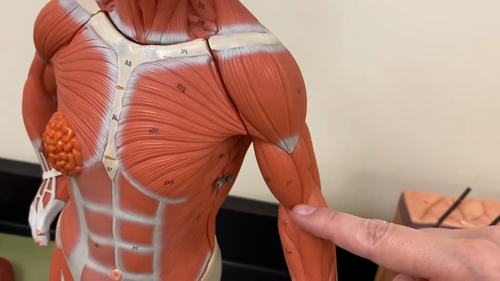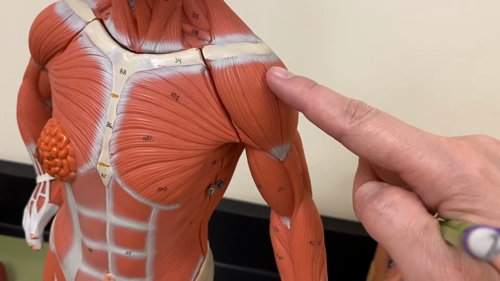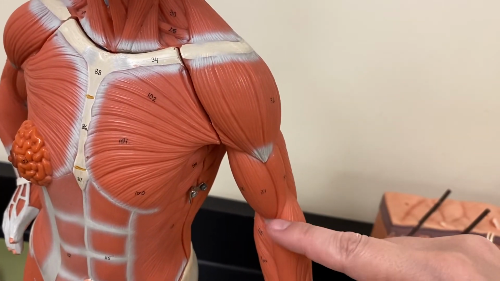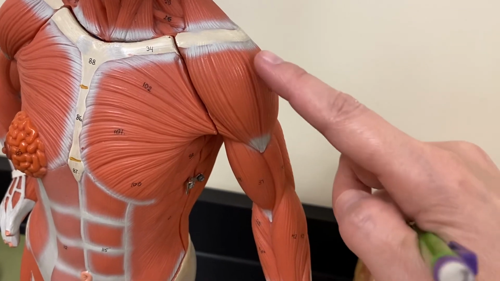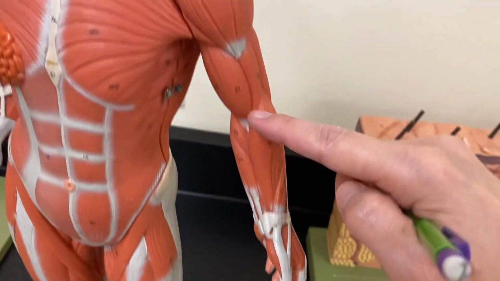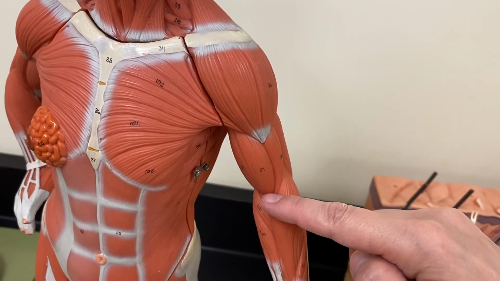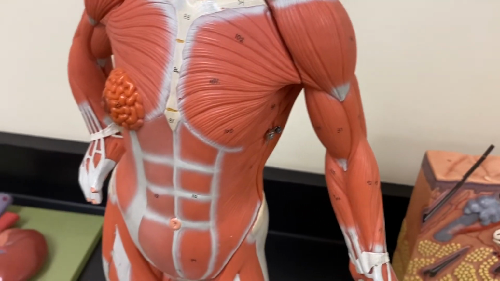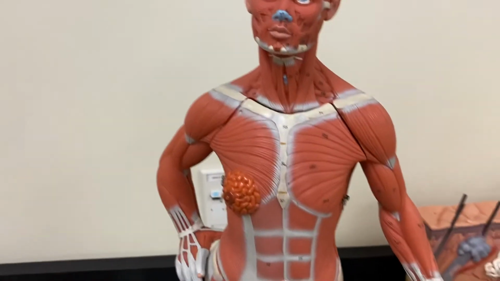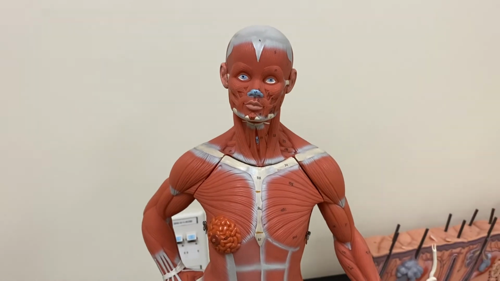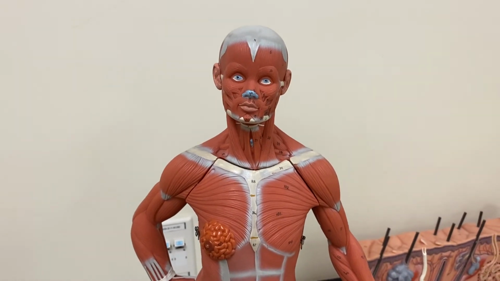What about the elbow compared to C, the shoulder? So here, the elbow is closer to the digits, so the elbow is distal. So all of these terms are relative depending on what you compare them to.